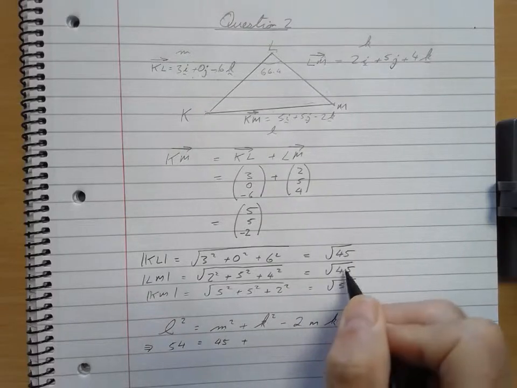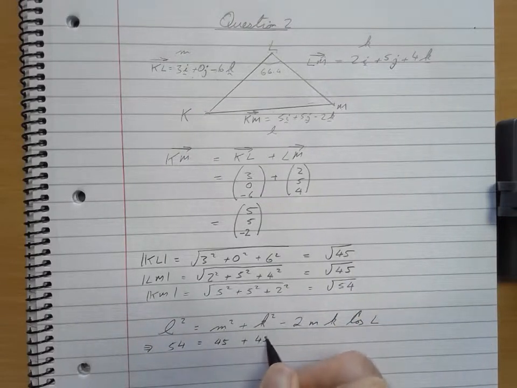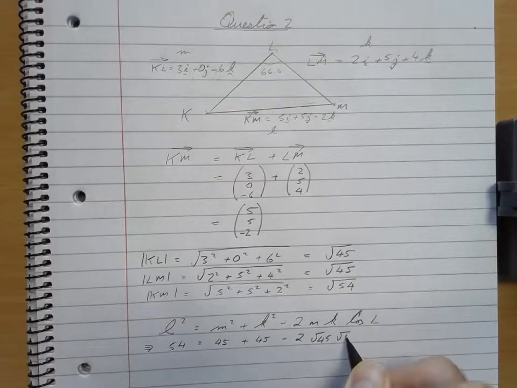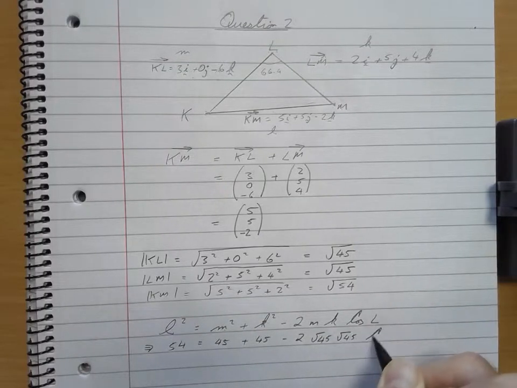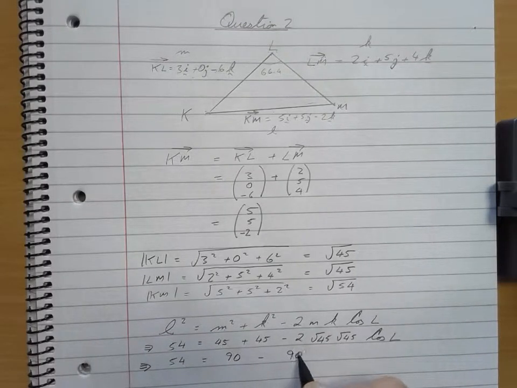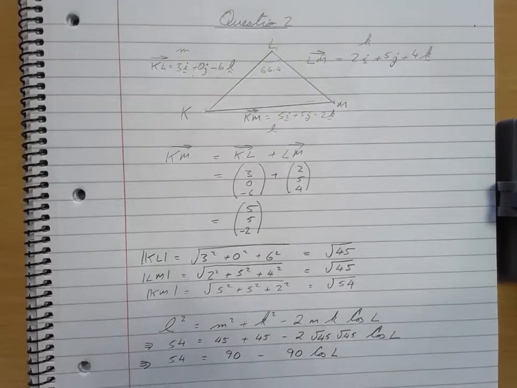Likewise with k, we square this to get 45, minus 2 times the square root of 45 times the square root of 45 times the cosine of L. So simply rearrange now. We've got 54 equals 90 minus 2 times 90... sorry, 2 times root 45 times root 45, which is just 45, times cosine of L.